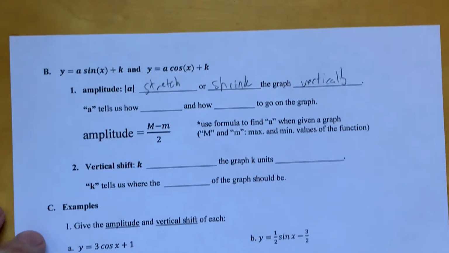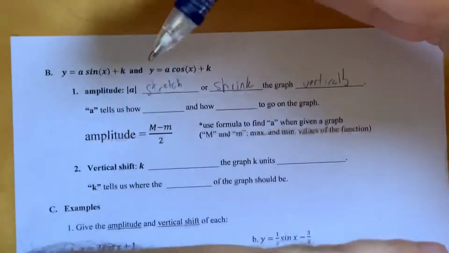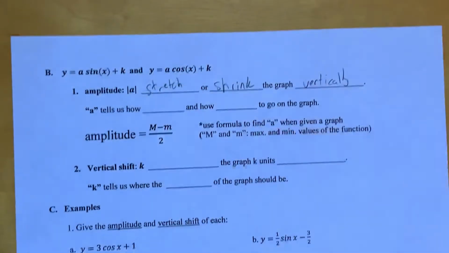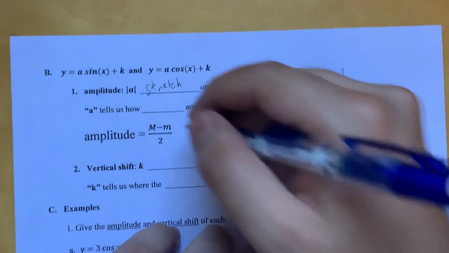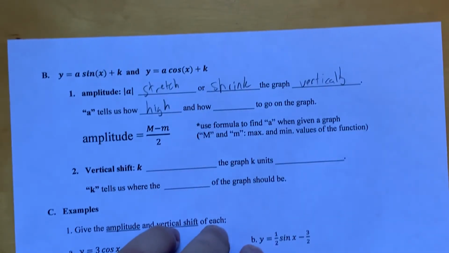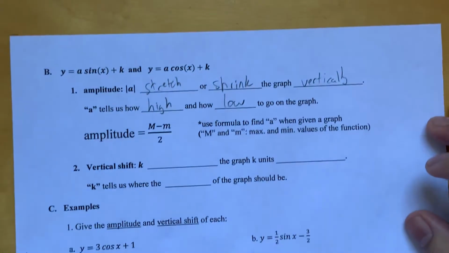It can be seen as a stretch factor from something you've previously figured out. So it's either going to shrink the graph like that, or make it bigger like that. Hopefully you understood when I used my hands. If you didn't, ask me questions. Don't stay quiet. So A tells us how high and, you guessed it, how low to go on the graph.